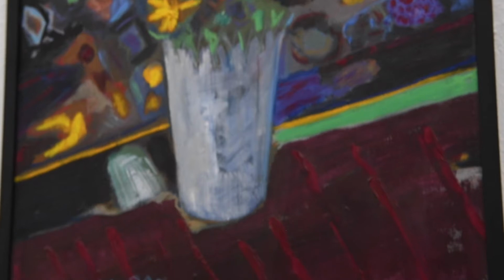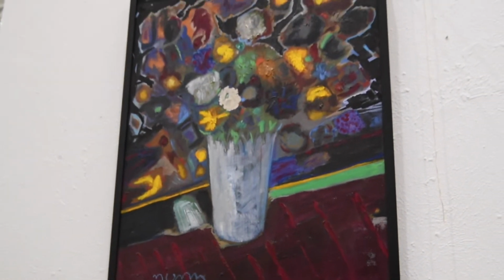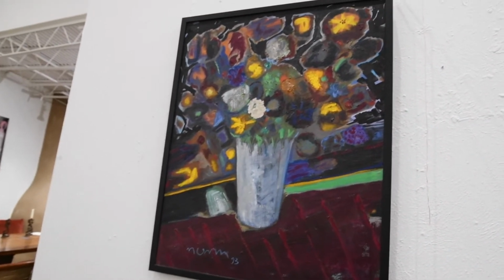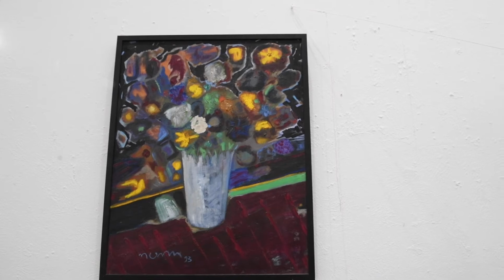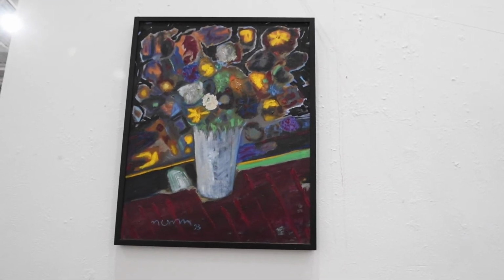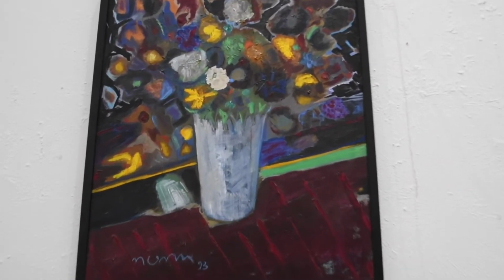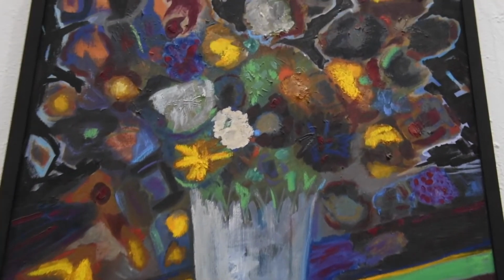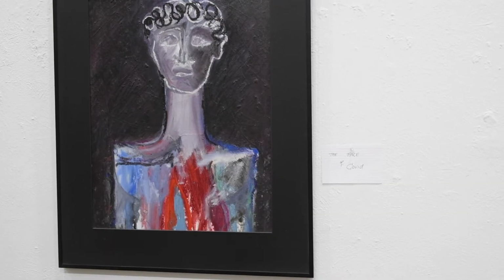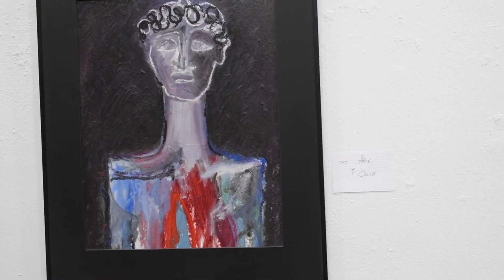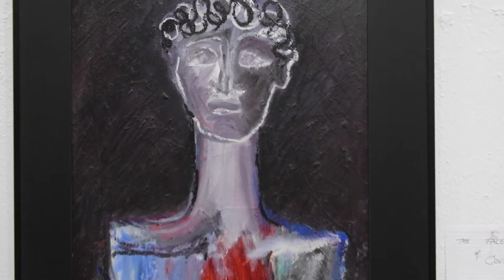And that sequence is concluded with a painting that has the title A Bouquet of COVID Flowers. This is the title image for the entire exhibition, The Face of COVID.